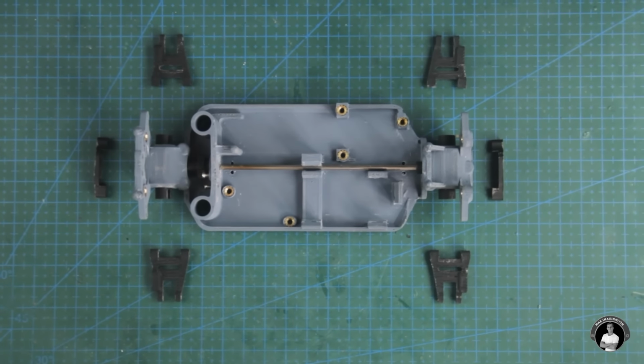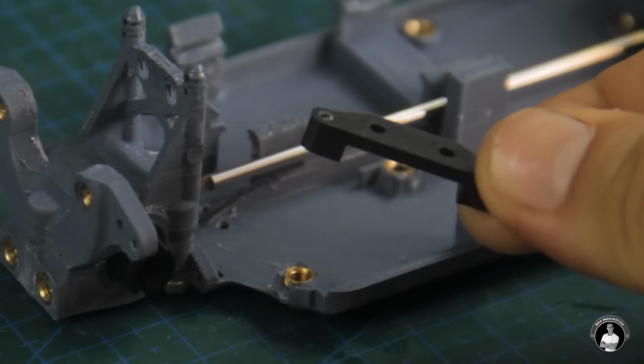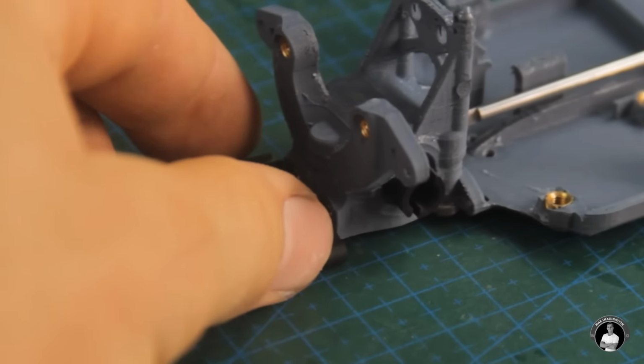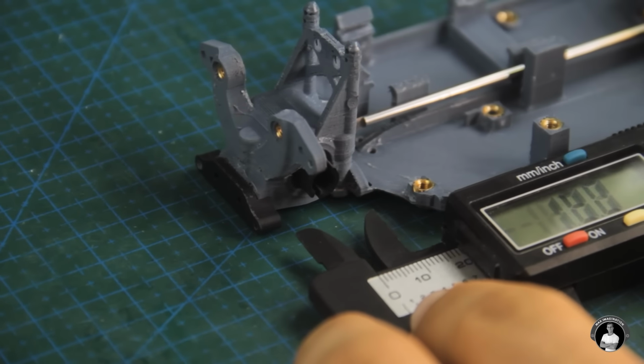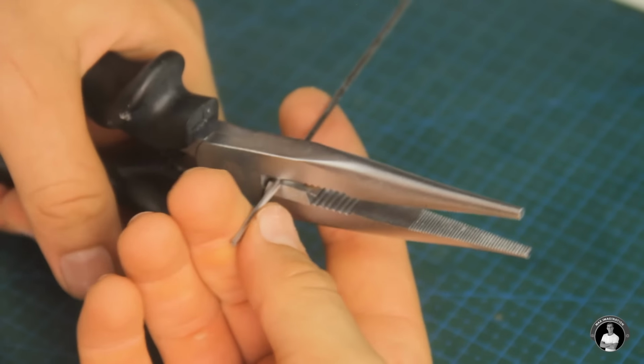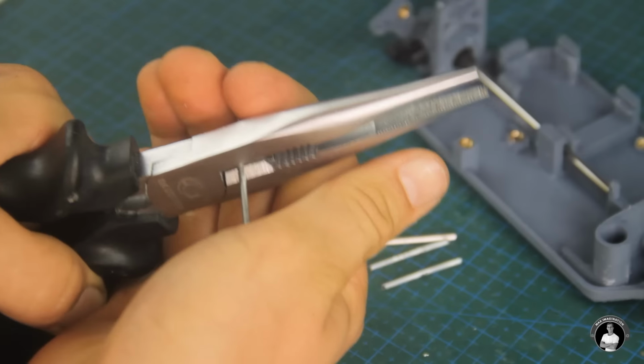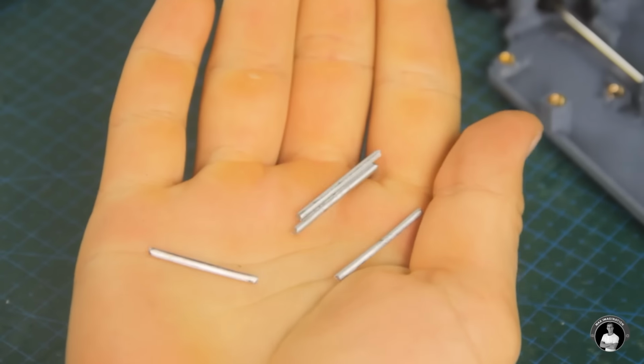Next up, let's install the swing arms, which are designed to help hold the wheels. We'll need to make the two fork pieces that secure them, which consist of a tab with a couple of 2mm bicycle spoke pieces pushed into each.